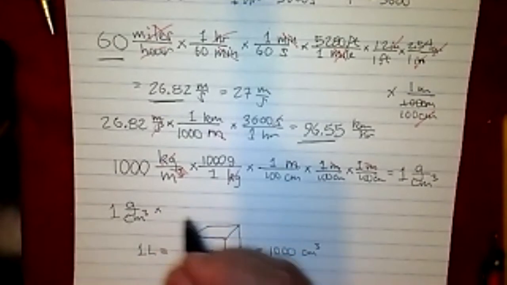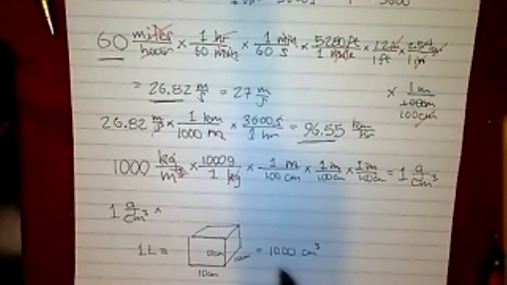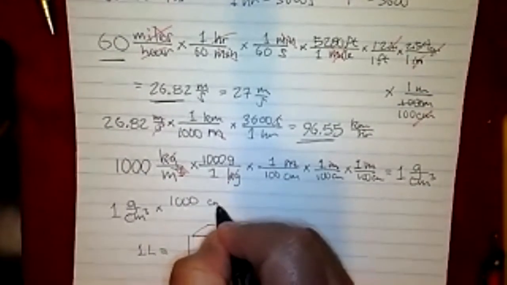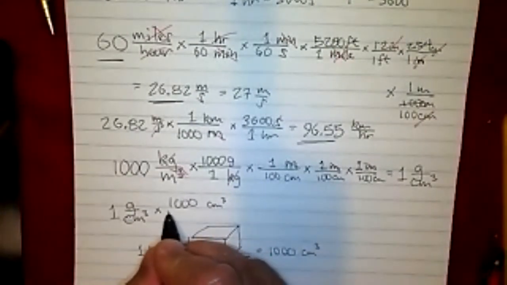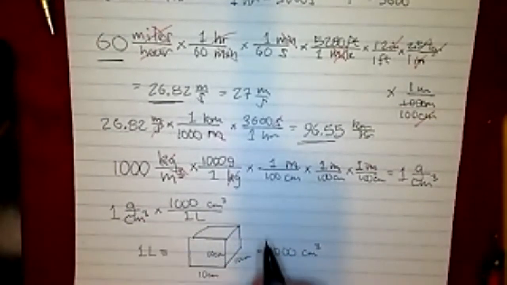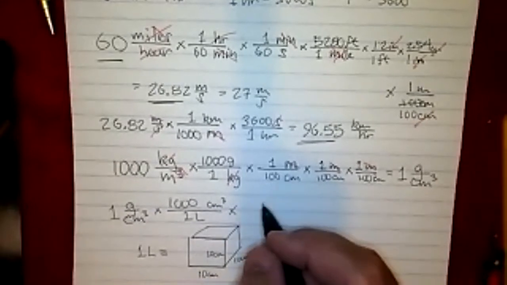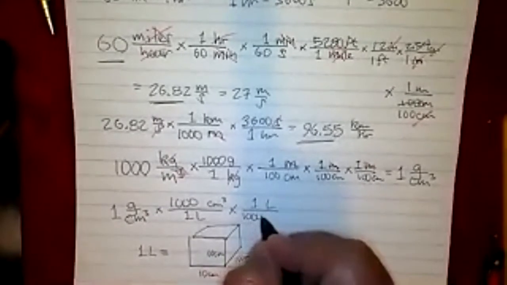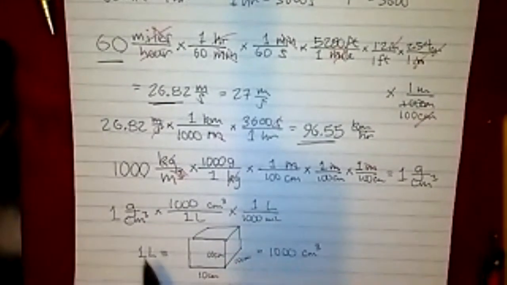So what I can do, and you'll see later that there's a much smarter way you can avoid all this work, is say that 1,000 cubic centimeters on the top, because I want to get rid of the centimeters in the bottom, is equal to 1 liter. But then I'm going to say that 1 liter is equal to 1,000 milliliters. So you should have thought from the beginning, if this is 1 liter, which is 1,000 cubic centimeters, then 1 milliliter should be 1/1000th of this, which would be 1 cubic centimeter.